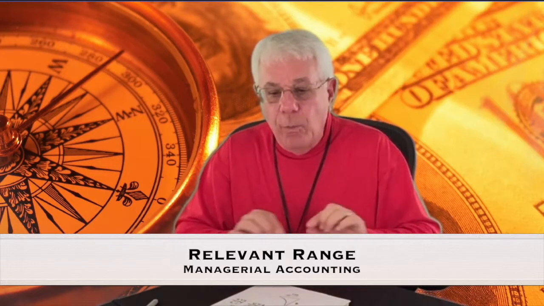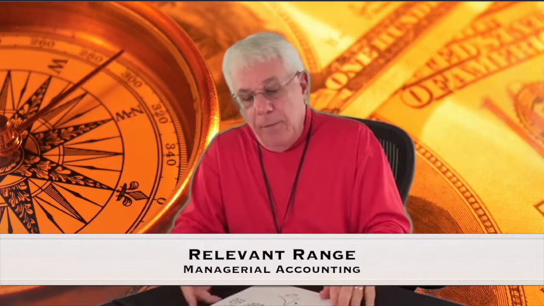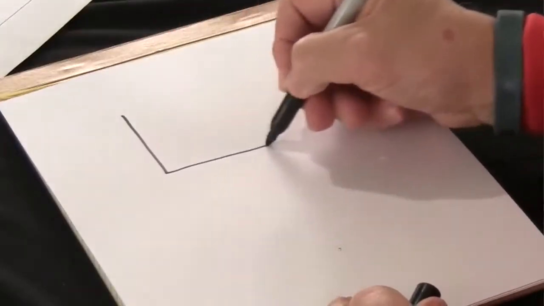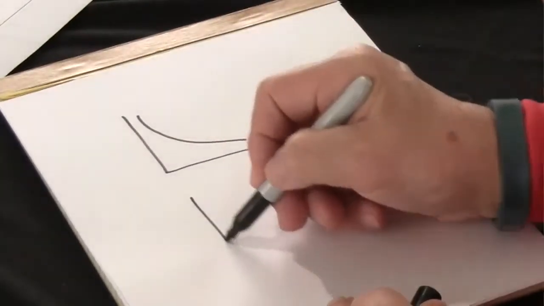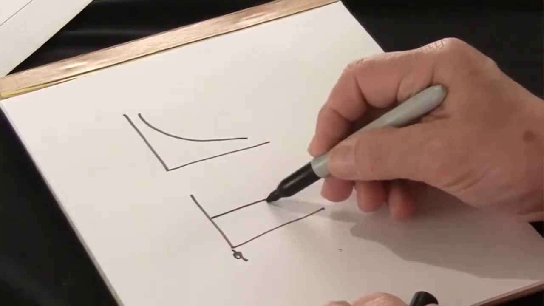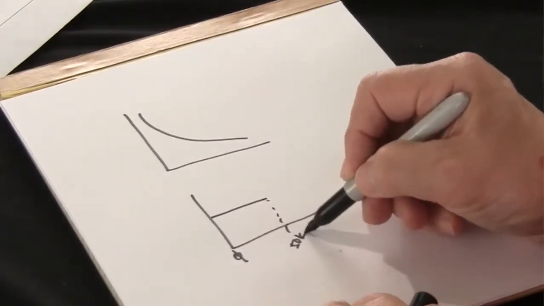So the relevant range refers to the level of activity of fixed costs, such that the relevant range of activity for a fixed cost is that range of activity over which the graph of the cost is flat. For example, referring to this drawing, if this is my fixed cost per unit, this is my fixed cost. Well, the relevant range here is from 0 to 50,000 units.